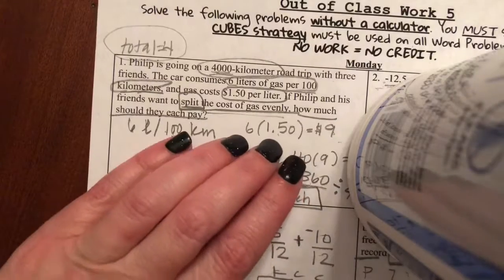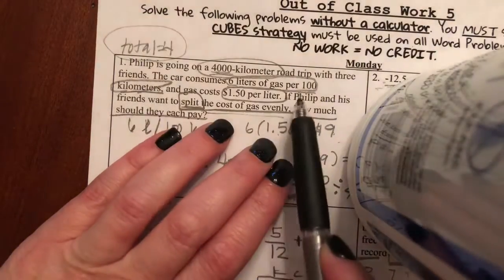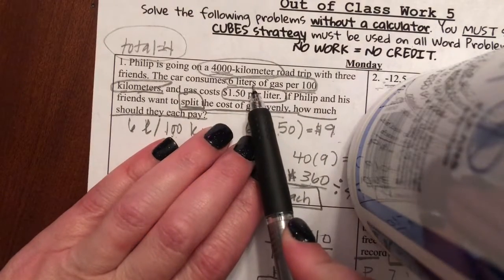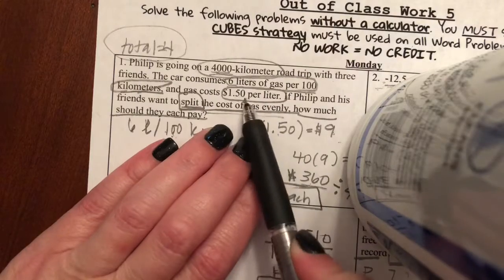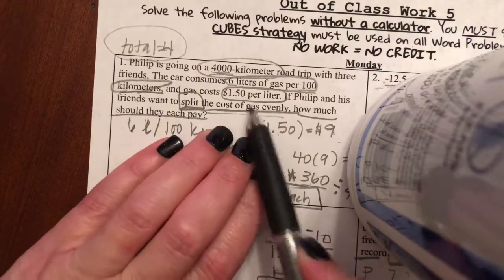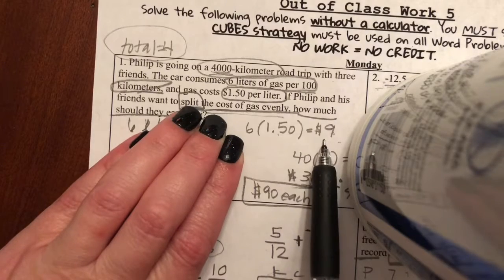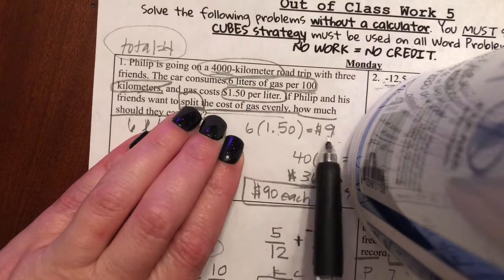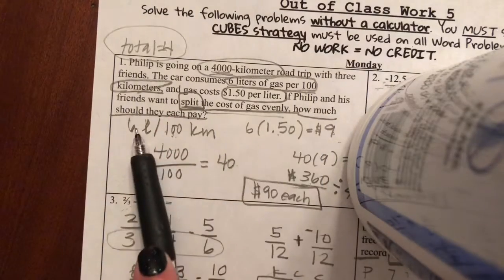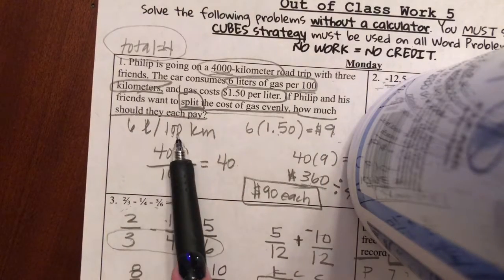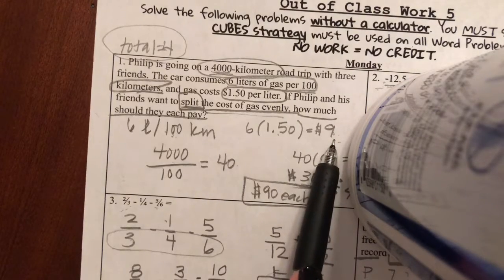Now, first thing I wanted to do is figure out how much it's going to cost to drive 100 kilometers. So I know it takes 6 liters of gas to drive 100 kilometers. And if each of those liters costs $1.50, I'm going to have to multiply 6 times $1.50. And when I did that, I get a value of $9. So for $9, I can drive 100 kilometers. Again, that's just where I wrote here 6 liters for every 100 kilometers, and so it's going to be $9 for every 100 kilometers.